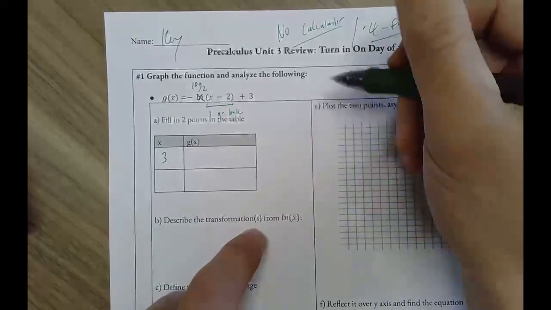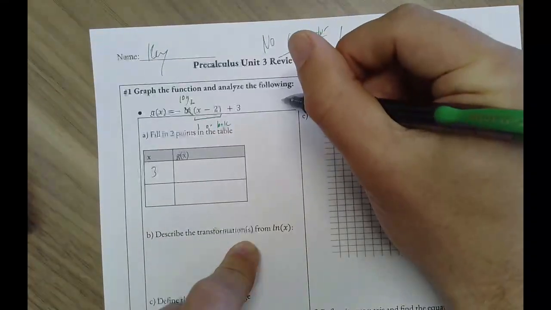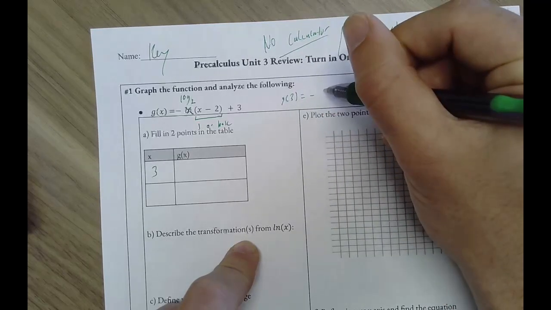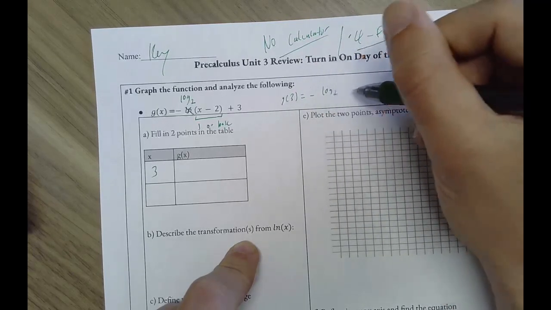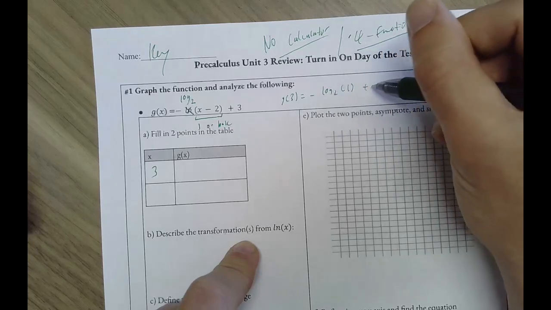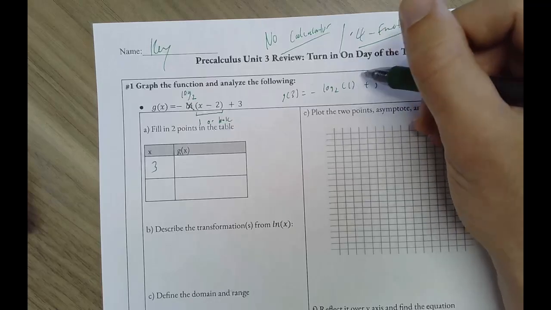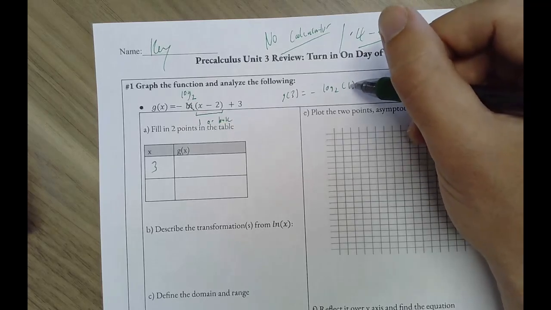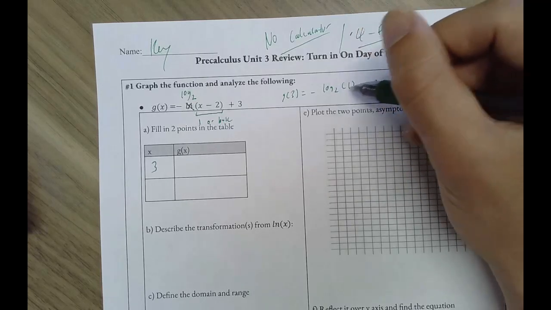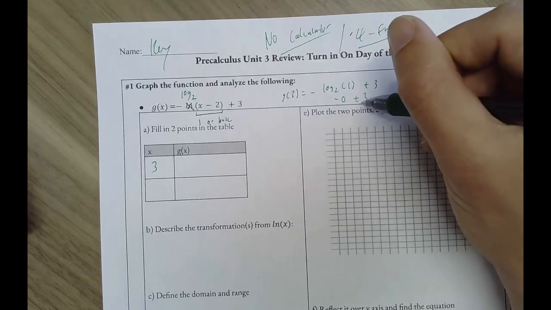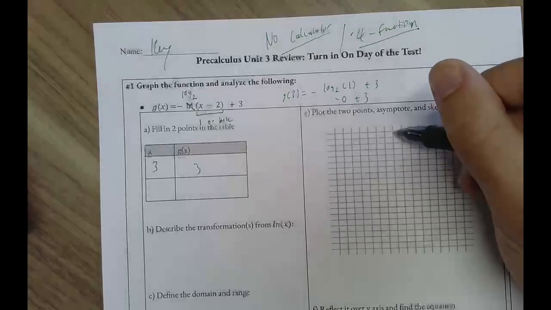Then g of 3 is going to equal negative log base 2 of 1, plus 3. Remember, log of 1 always is 0, because 2 to the 0 is 1. So now I have negative 0 plus 3, so my output would just be 3.